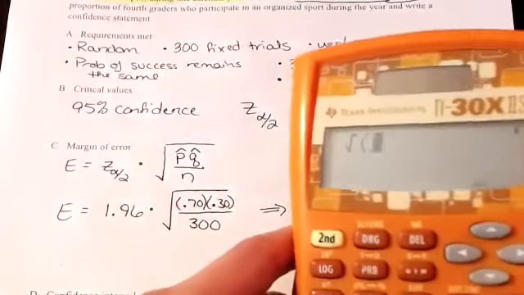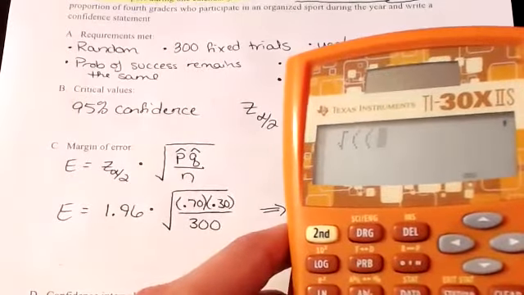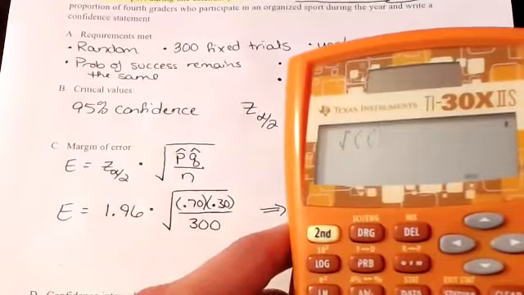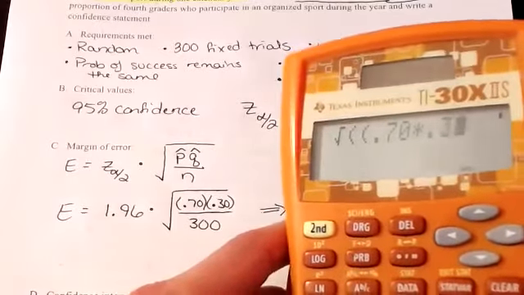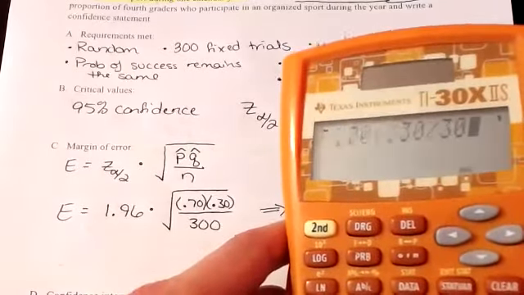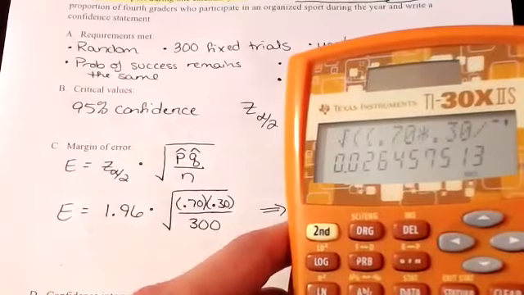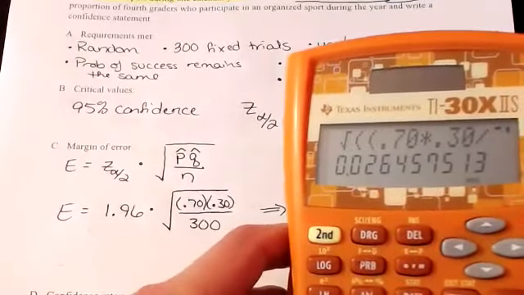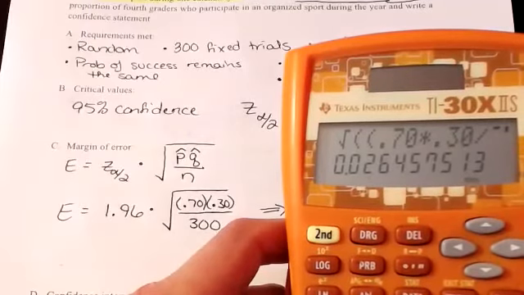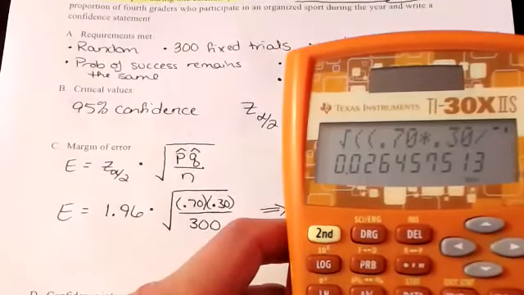So we're going to take the square root. I'm going to use another set of parentheses because there's a lot going on here. So we have 0.70 times 0.30 divided by 300, and then we close the parentheses. And you should have 0.0264, and then we'll actually leave it as 0.0265.